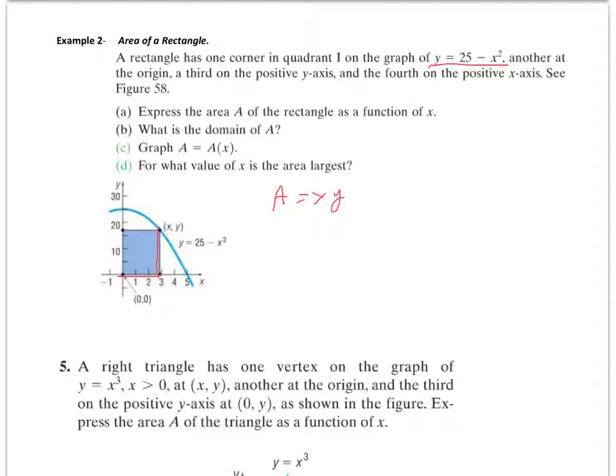But again, we want it as a function of x. So A of x is equal to... I've got to get rid of y. What am I going to do? Take our equation and plug it in right there. So it's x times (25 minus x squared), and you can leave it like that. If you want to distribute the x through, that's fine, but leave it like that though.